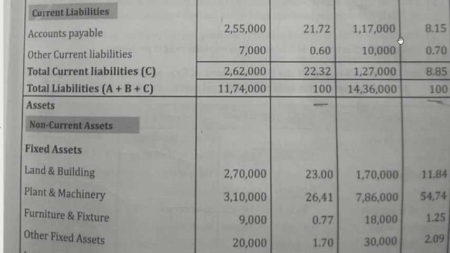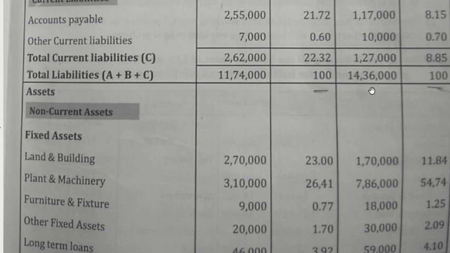For the year 2002, 1 lakh 17,000 divided by 14 lakh 36,000, you get 8.15. Other current liabilities, 7,000 divided by 11 lakh 74,000, you get 0.60 percent. 10,000 divided by 14 lakh 36,000, you get 0.70 as your percentage. So you total up your current liabilities.